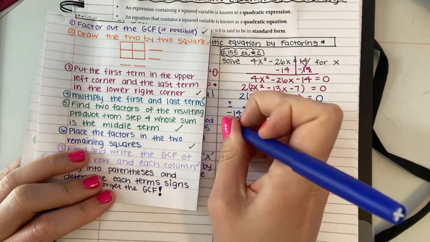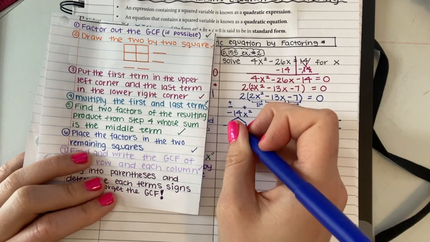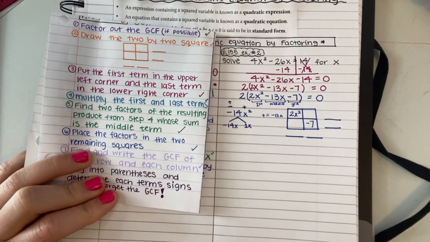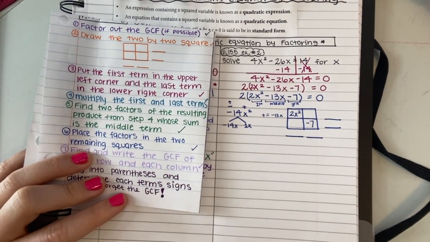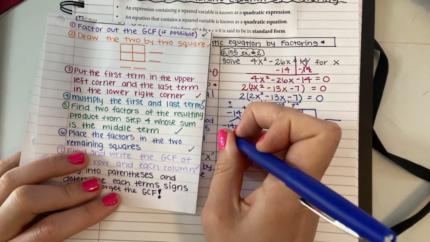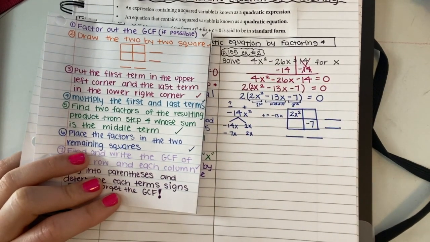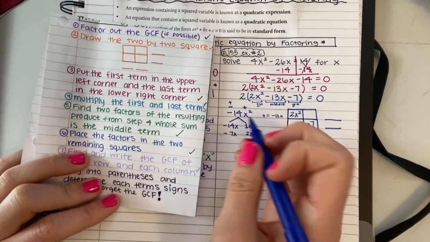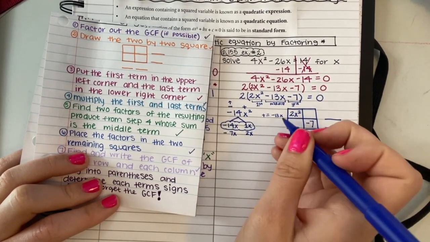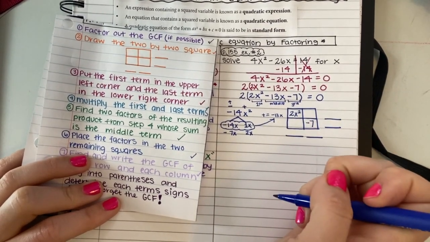I'm going to start with -14 and 1. Remember to have your variable right beside it. What I'm going to notice here is I already figured it out, but just for the sake of the video and learning, let's list a couple more. Let's do -7x and 2x. And that's it. So looking at this, we know that it has to be -14x and 1x because those are our two that add to be -13x.